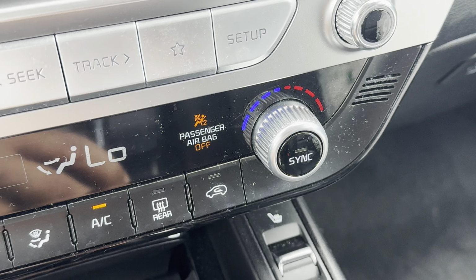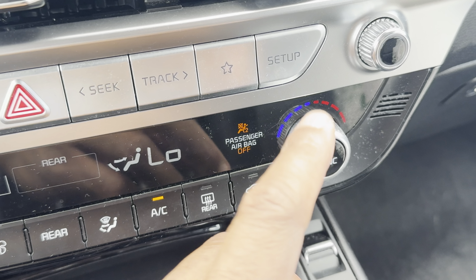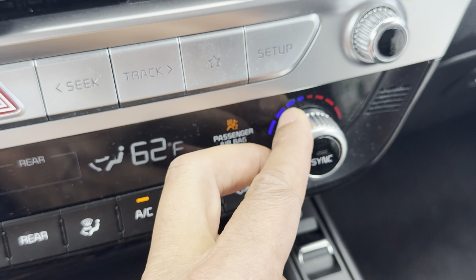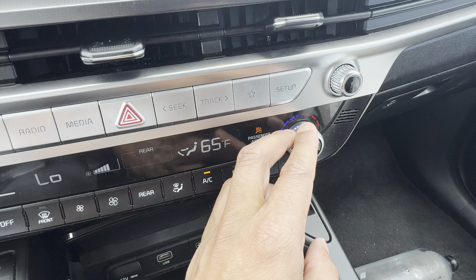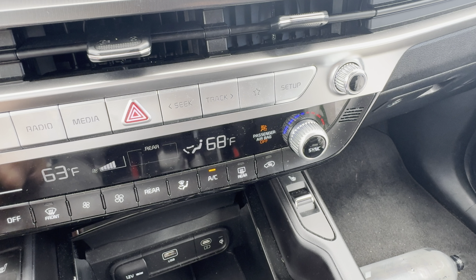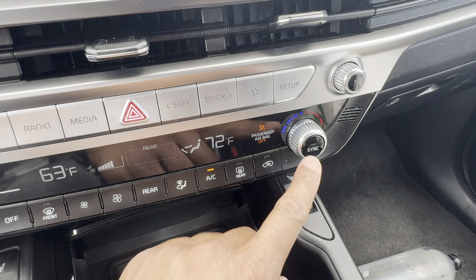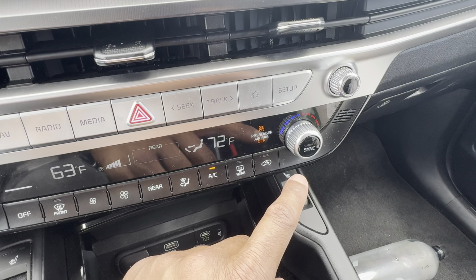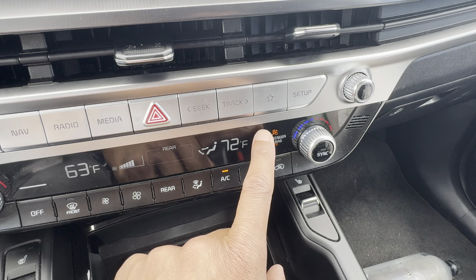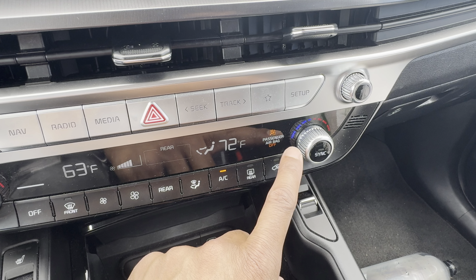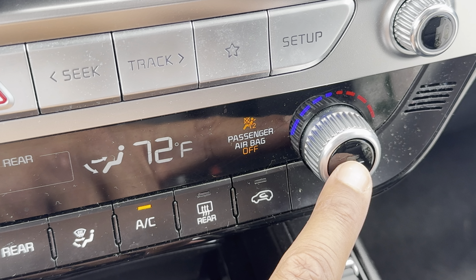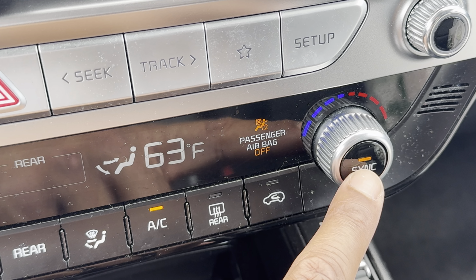And then over here, I told you that the passenger can actually adjust the temperature. Okay, they can adjust the temperature and it'd be totally different from the driver's side. You see this? Totally different. But say for instance, I want to synchronize both the passenger and the driver's side when it comes to cooling and heating. If I want to synchronize it, if you see this on the knob for the passenger side, it has this right here. If I press this, it's synchronized.